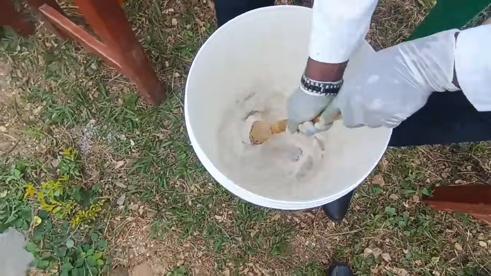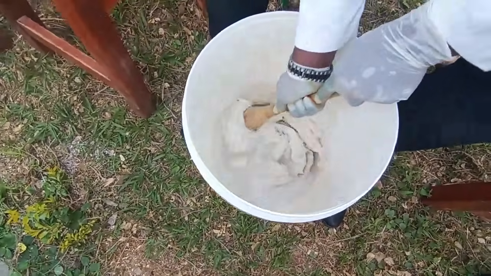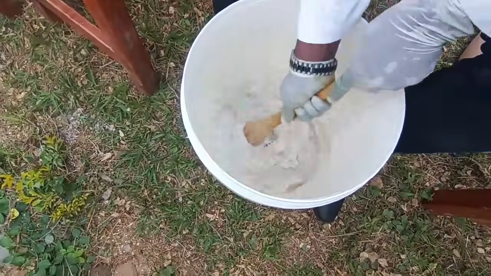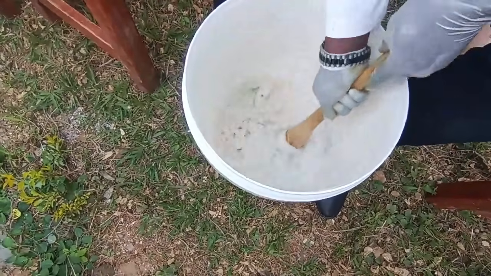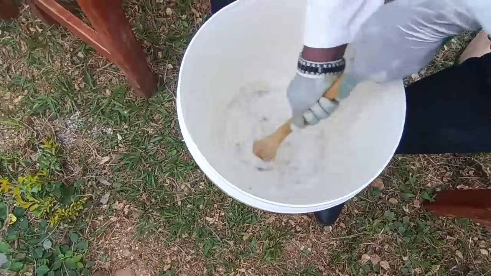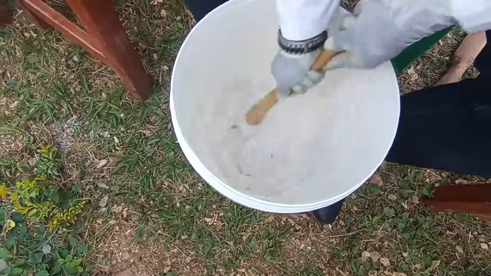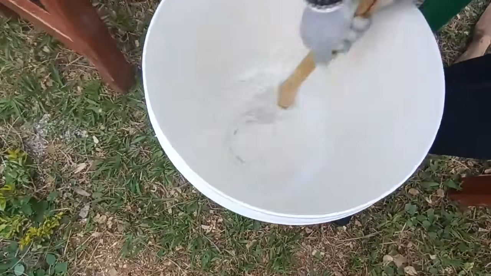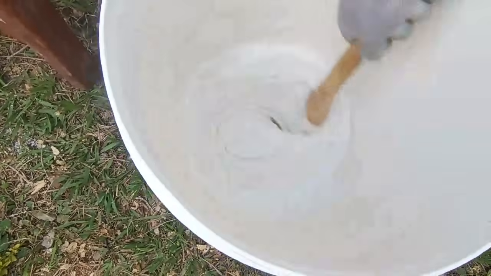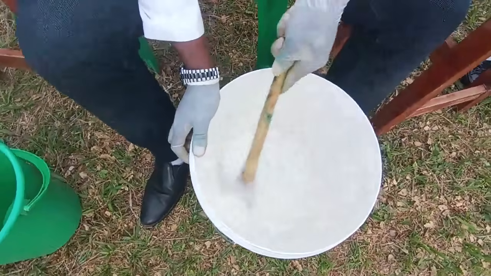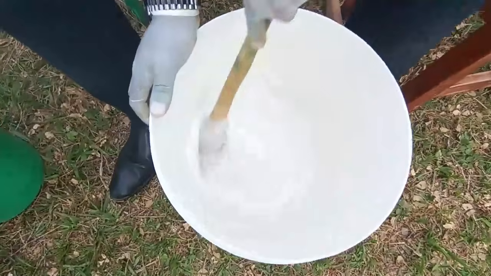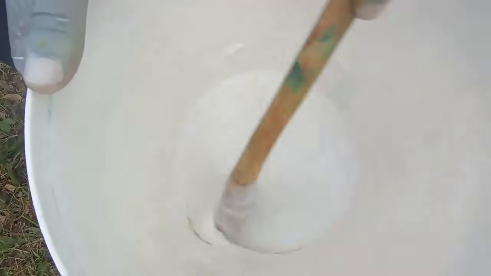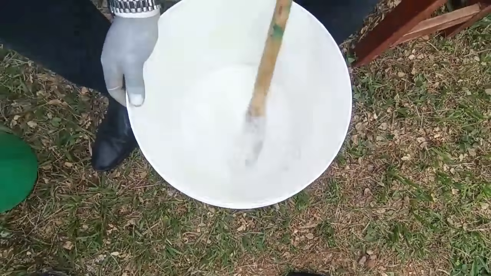And then the stirring continues. At this stage you need to be careful as we mix, because if it sprinkles on your body, it can easily cause some burns. So you have to be very careful as we mix all this. At this stage, we can now transfer to our bigger bucket, because we want 40 liters. So you can transfer the whole of this to the bigger bucket, and then we continue to stir.